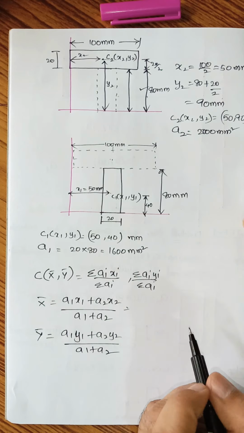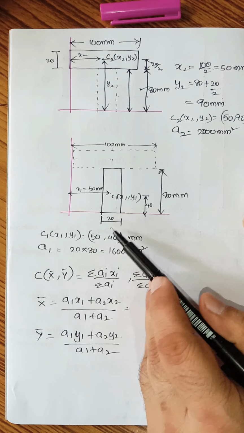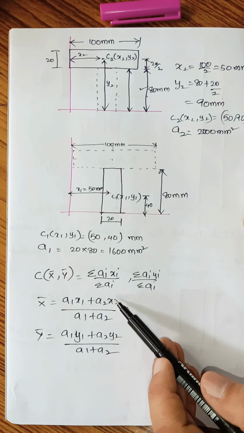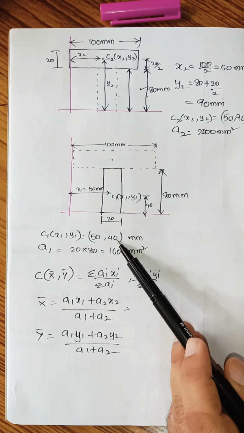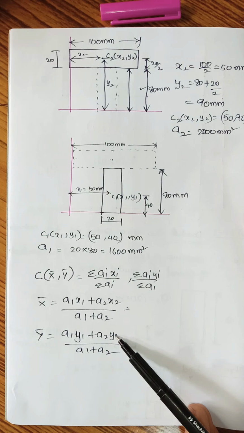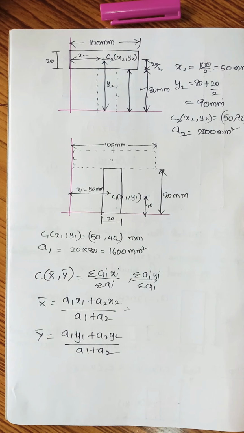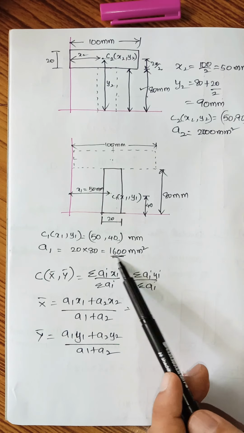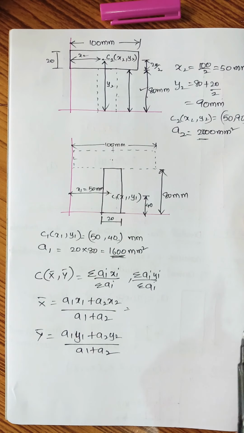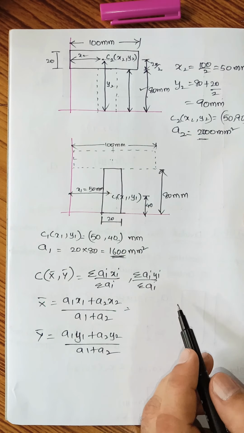So we already know the coordinates. X1 is 50 millimeter and x2 is also equal to 50 millimeter. Y1 is 40 millimeter and y2 is equal to 90 millimeter. Already we have the areas A1 and A2. A1 will be equal to 1600 and A2 is equal to 2000. So I'm just substituting all these values.